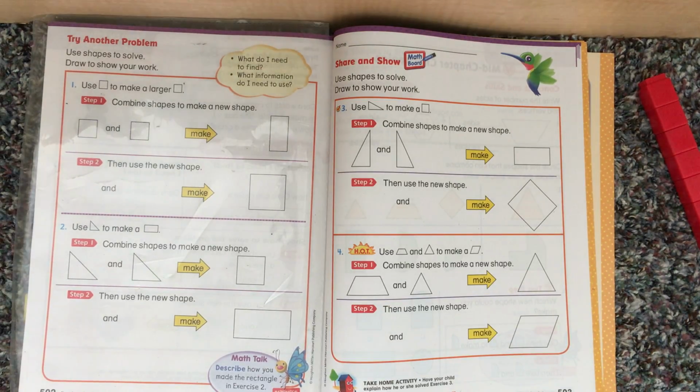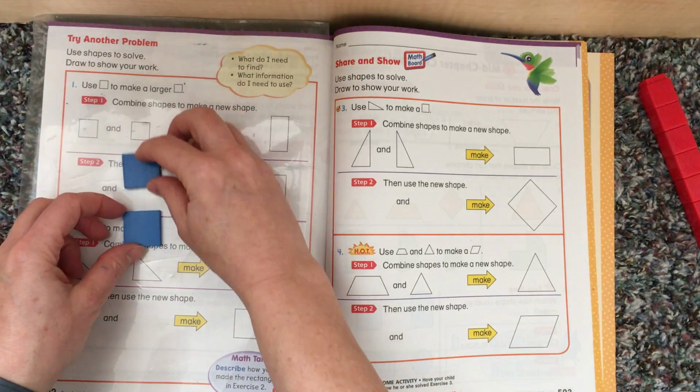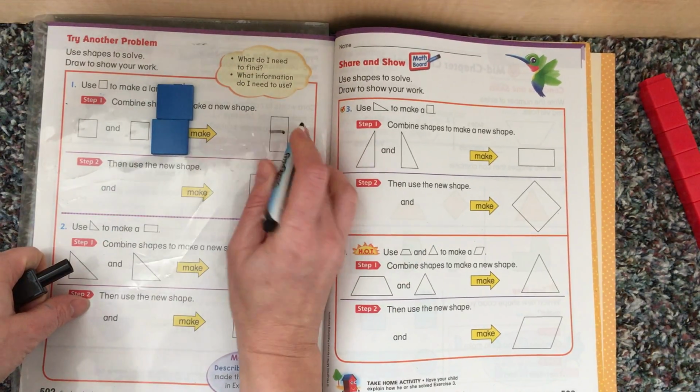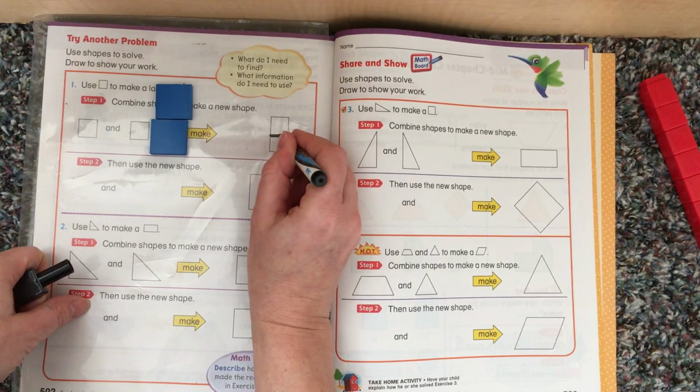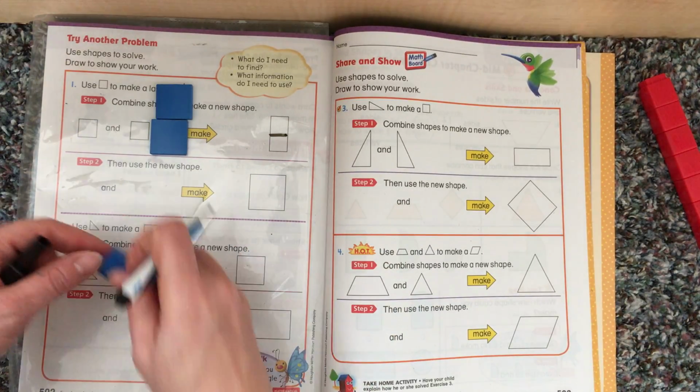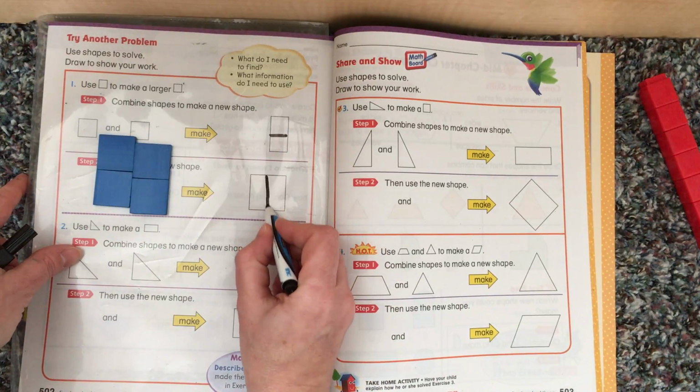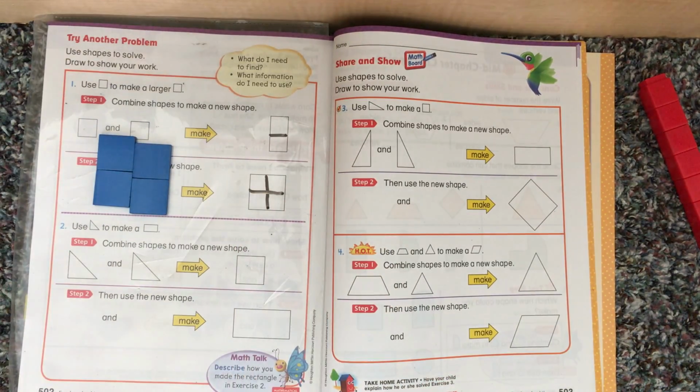That's fine. So it does say draw to show your work, otherwise it looks like they've pretty much done everything for you. What you need to do is draw to show the line connecting the two pieces, or the line where the two pieces connect. For example, here, if you use 2 squares to make a rectangle, you draw a line there, and then use the new shape, so you'd have something that looks like that.